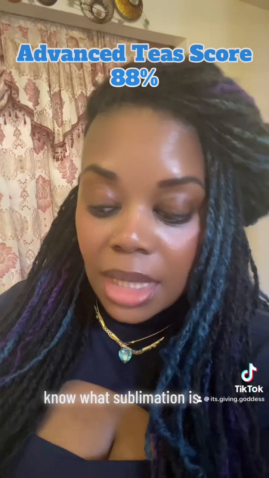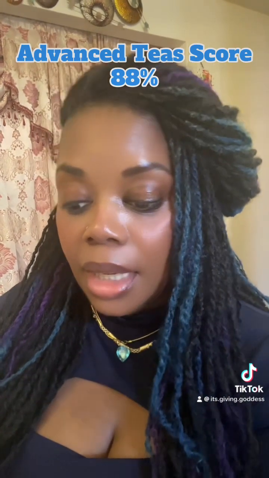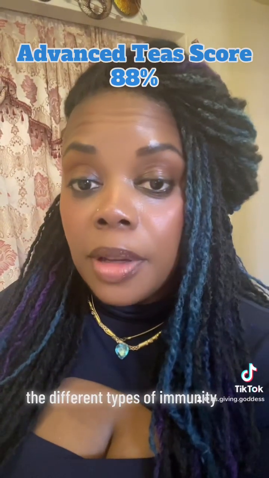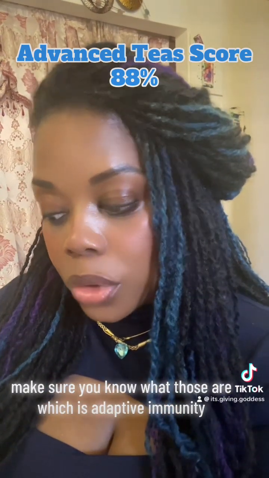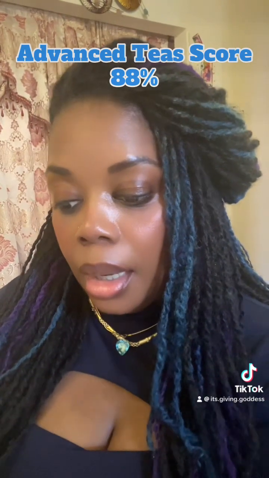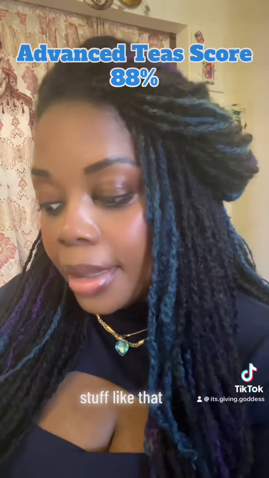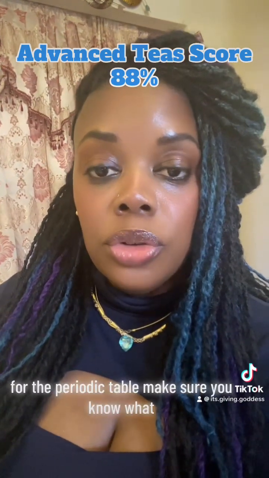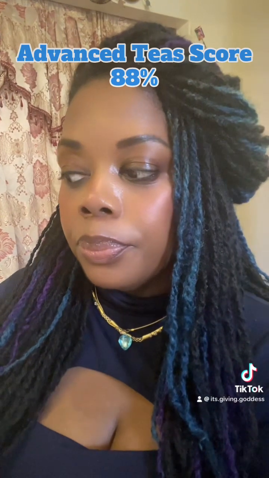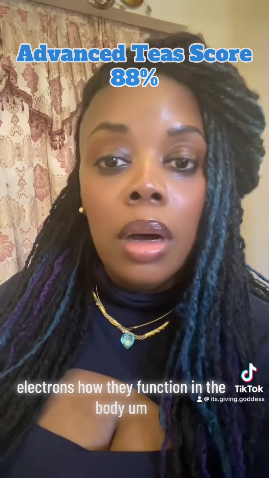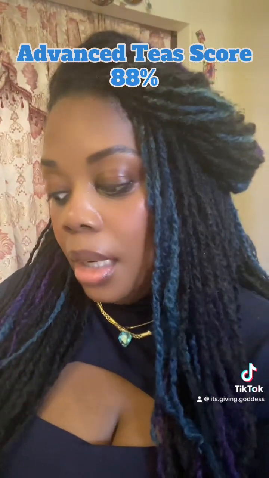Know what sublimation is, evaporation, all of those things. The different types of immunity, make sure you know what those are, which is adaptive immunity, innate immunity, stuff like that. Back to chemistry, for the periodic table, make sure you know what a proton is, electrons, how they function in the body, know what the charges are.